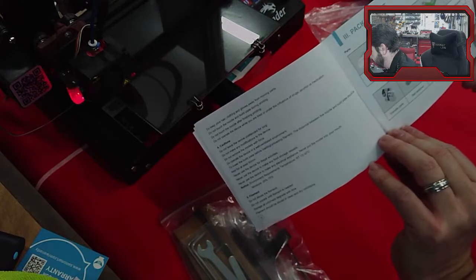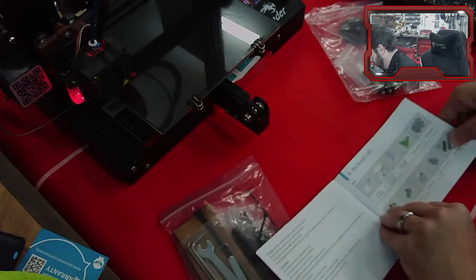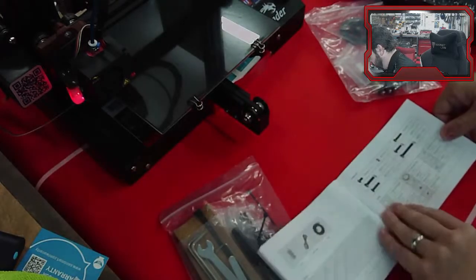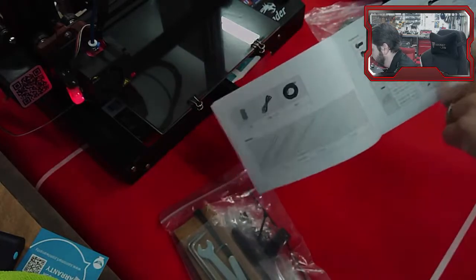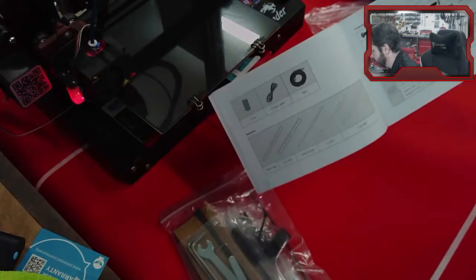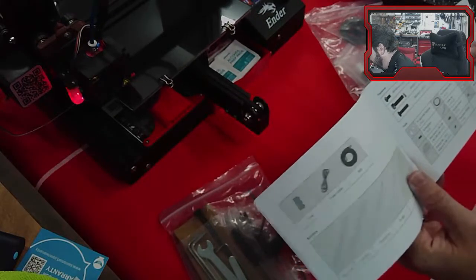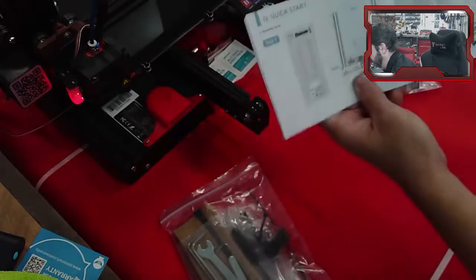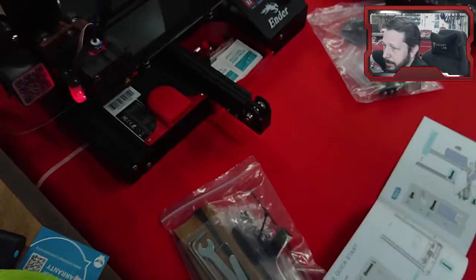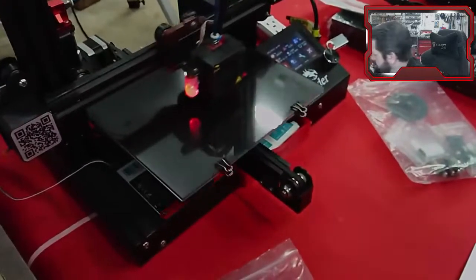I think I saw all of those parts in there. Then there's usually a little chart for if you don't know the different screw lengths, showing you that. All right, and then there's our instructions. Now our printer, meanwhile, has started printing.